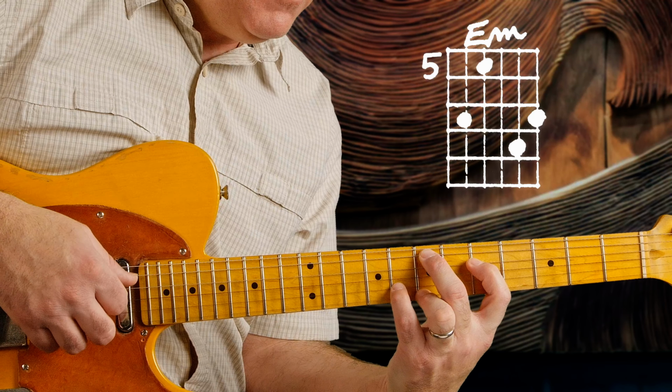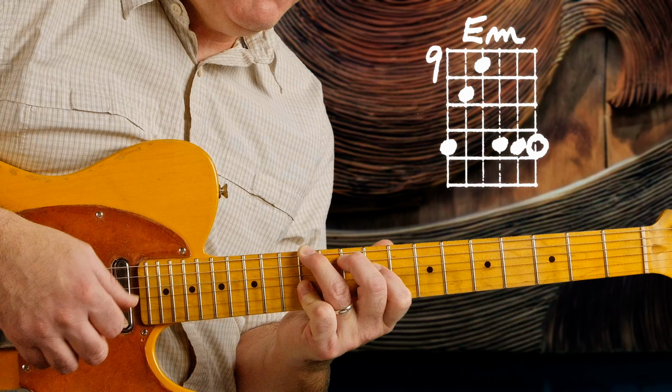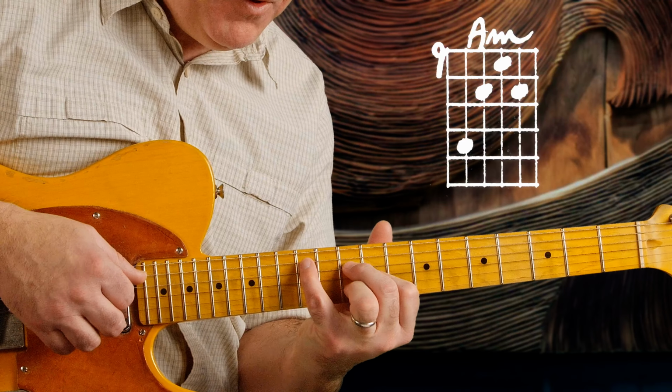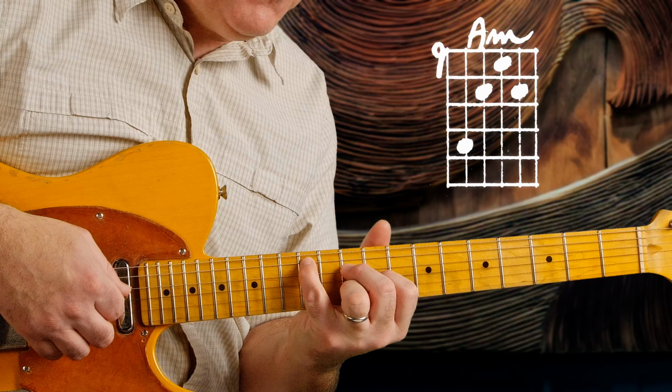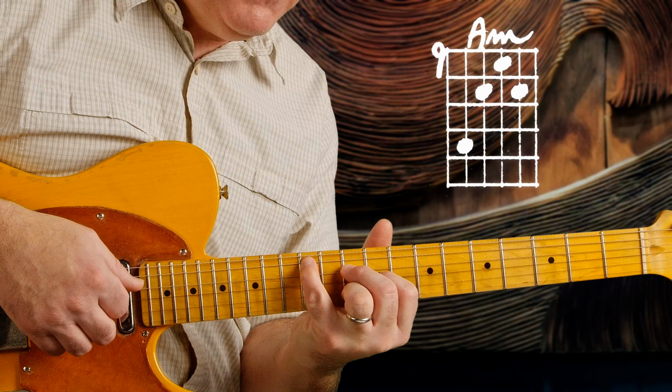Next, we're shuffling our step up to position number 9. We have 1, flat 3, 5, and then flat 3, 5 on the top. You can use the optional high E string if you'd like. Let's take a look at position 9 for this beautiful and simple A minor. So we have the root, flat 3, 5, and then root.